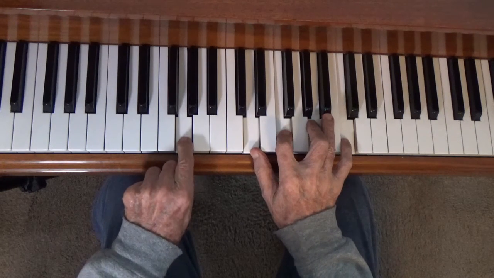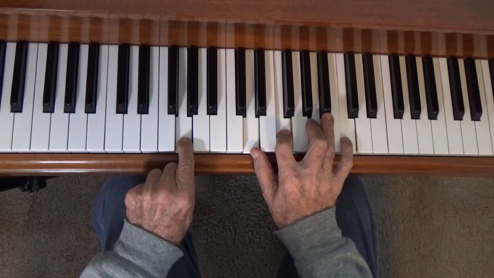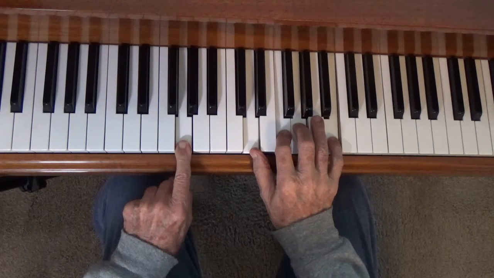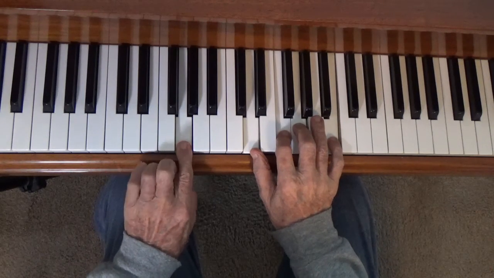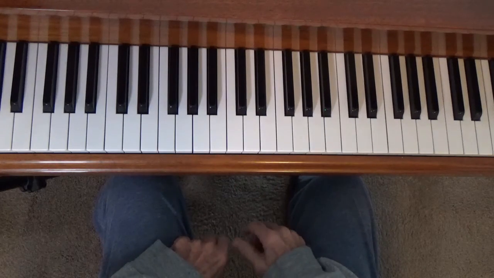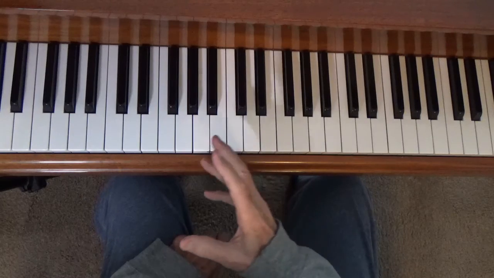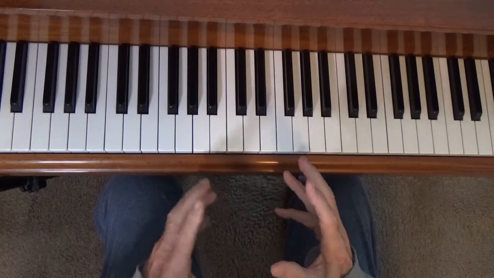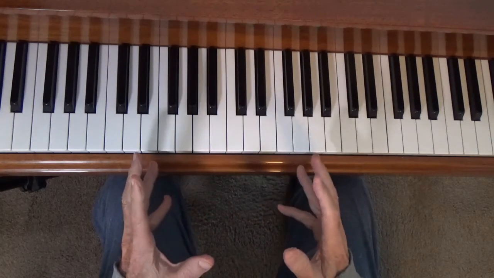And of course, if you want to duplicate this note and just bring the top note down, isn't that nice? And then maybe up. When you do experiments like this, you're learning something about these chords.